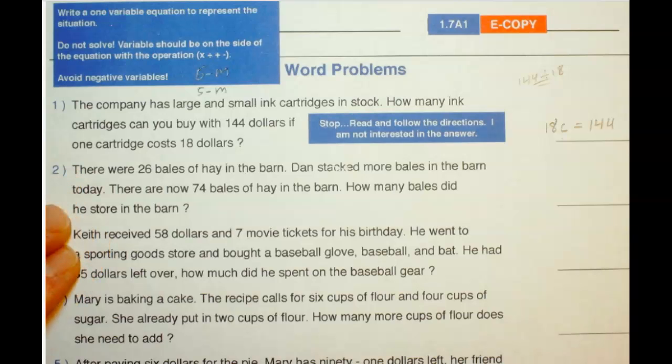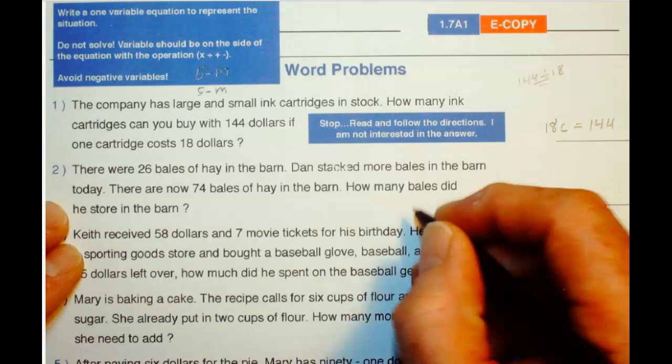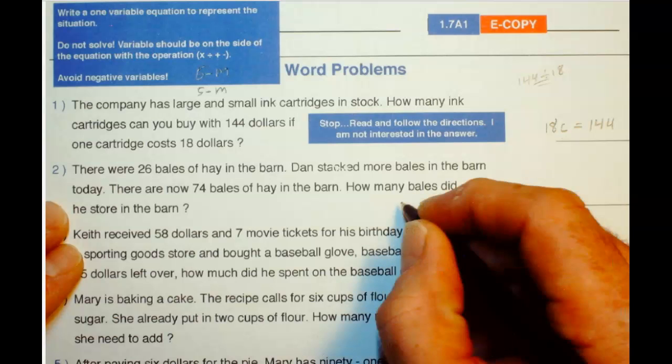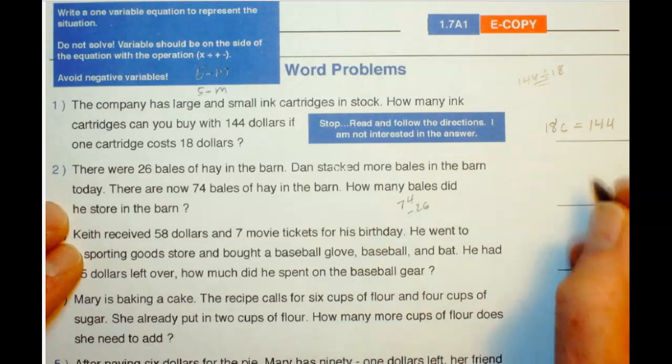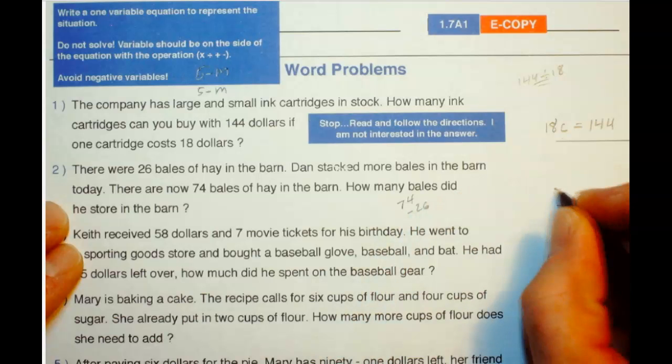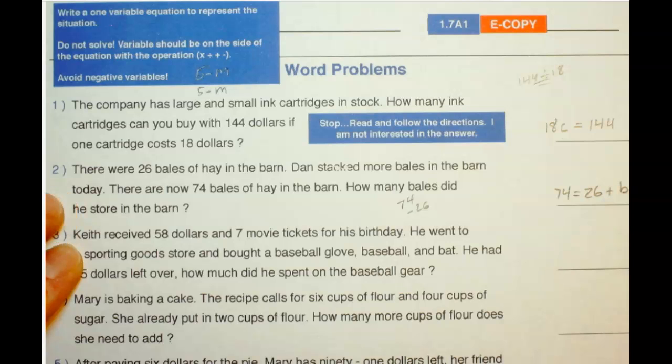All right, there are 26 bales of hay in the barn. Dan stacked some more in the barn today. Now there are 74. How many bales did he store in the barn? Well, I guess I would do 74 minus 26, right? So that means I got to write it with addition. So the 74 bales is equal to the 26 bales he had plus some more bales, and I'll use B.